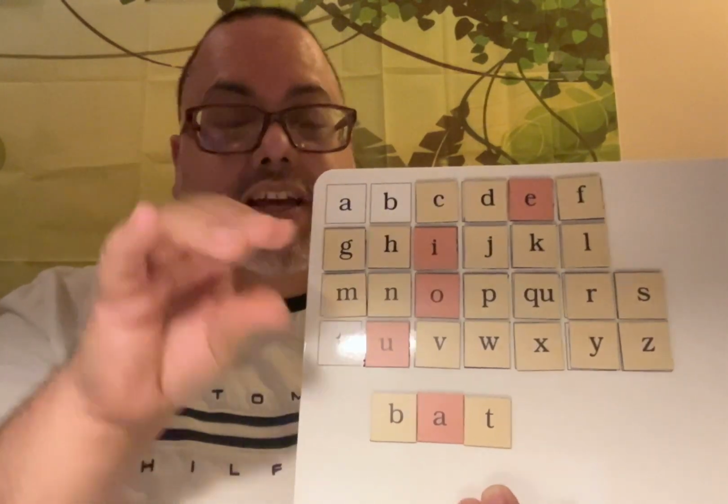This is a strategy for you to read. Whenever you get stuck with a word, tap it. It's a strategy for you to read. That's why we're teaching it. We're not just teaching CVC words. We're teaching you a strategy to help yourself when you get stuck.